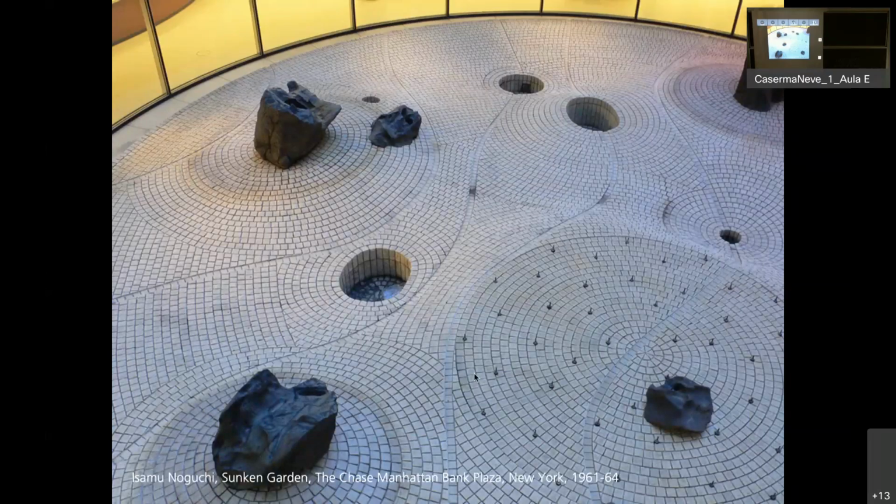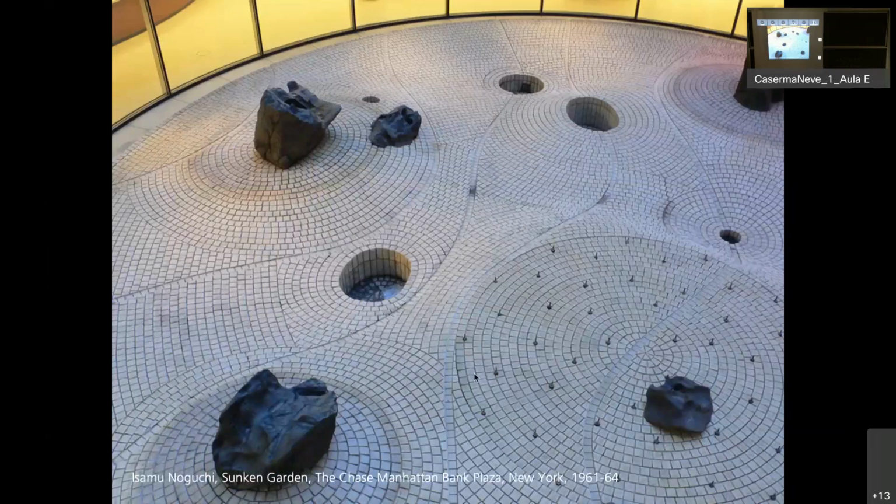And it merges, of course, this is always the basis of Noguchi's approach, the Western and Oriental cultures, which merge in his personality as well, because he had an American mother and a Japanese father. He was split between these two cultures, and he wanted to bring this connection between the two cultures into his work.